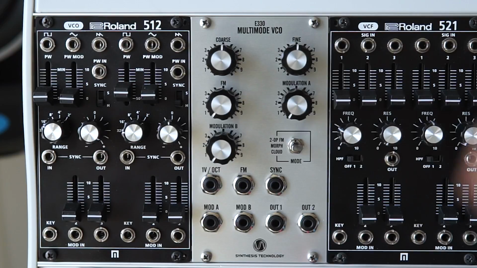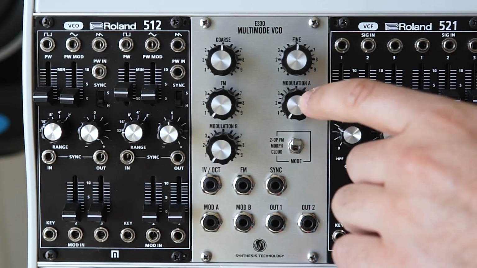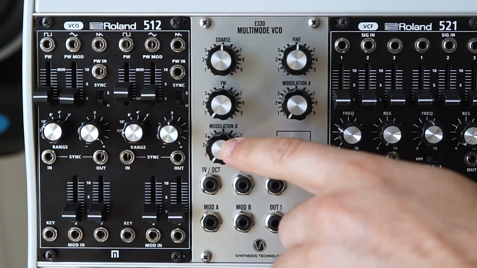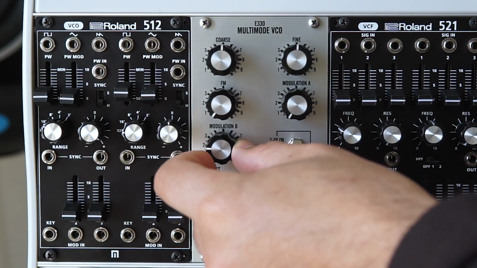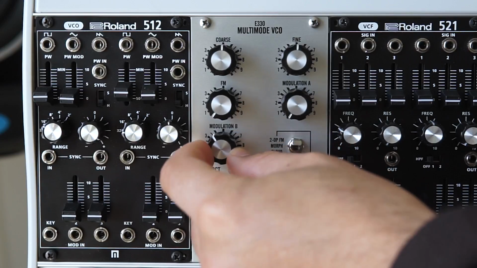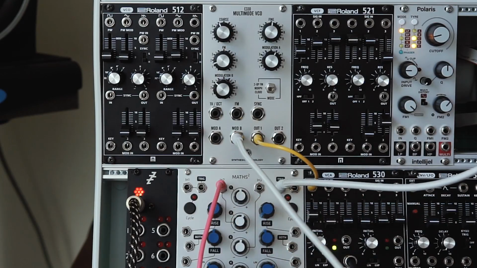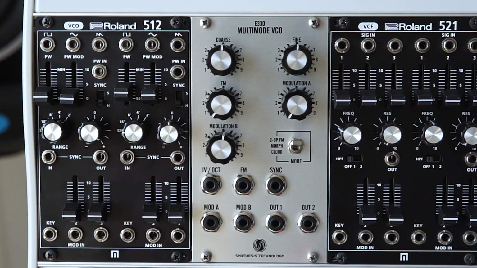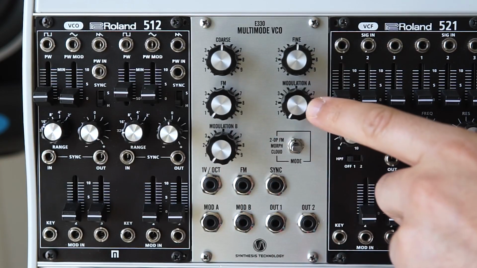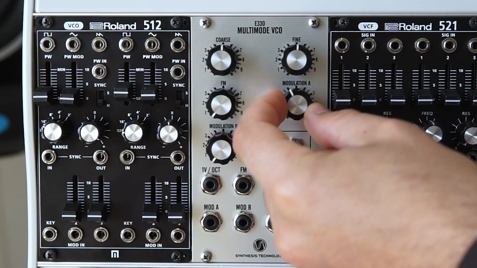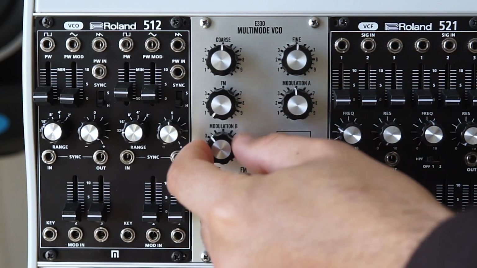So let me just explain the 2 unique parameters per mode. So if we go up to 2-operator FM, modulation A becomes the FM index, and modulation B, the ratio between the 2 sine waves. Now this is quantized, so you always get some harmonic ratio here. Now in this mode, on output 1 you get an FM output, and on output 2 you get a sine wave. In morph mode you can access the wavetable at 2 different points. These come out on out 1 and out 2, and you use these modulation controls to sweep through them.